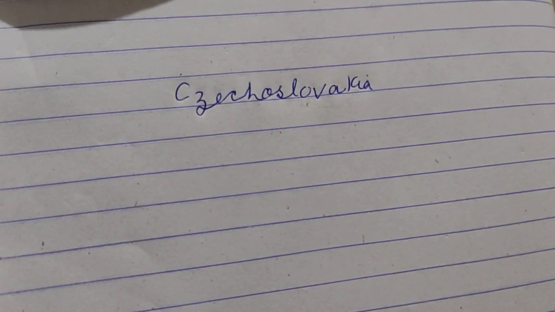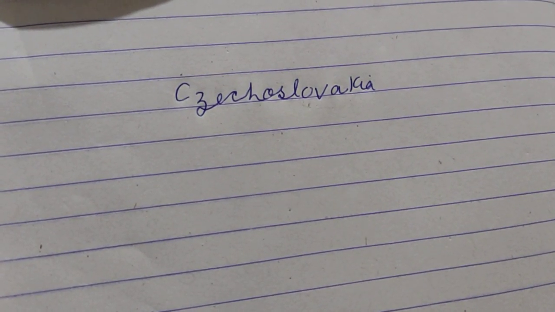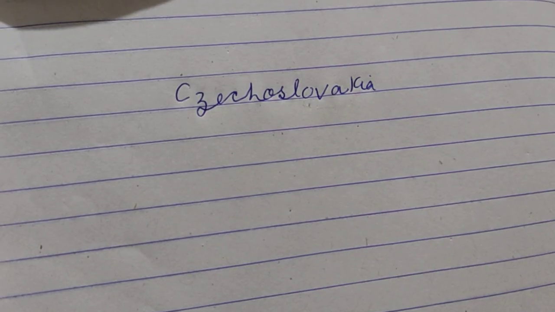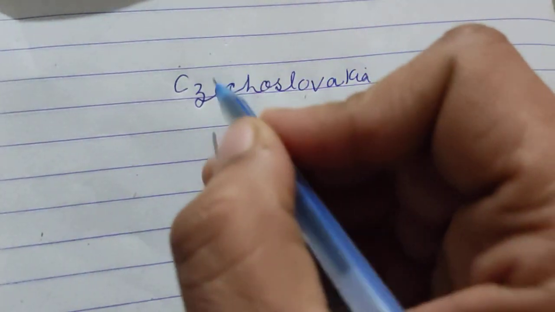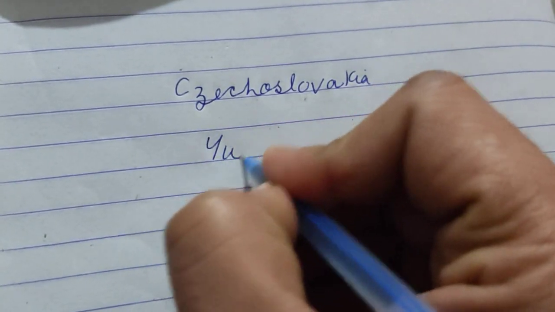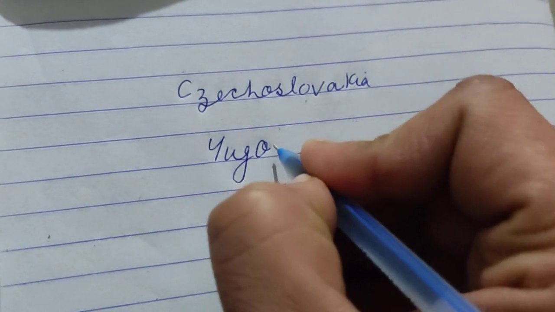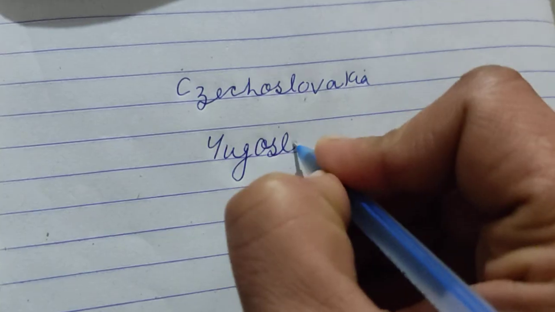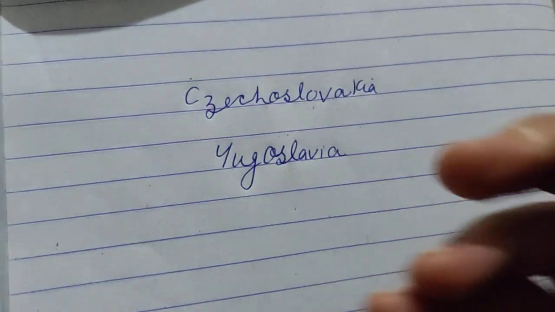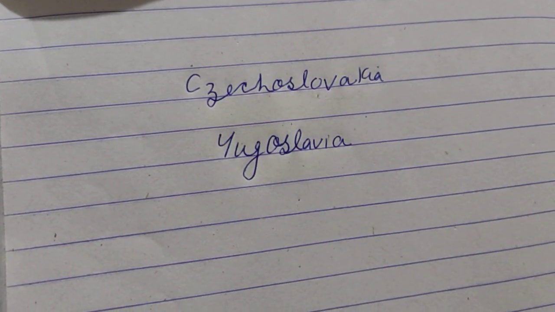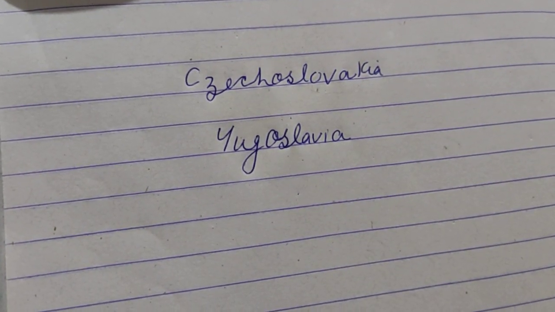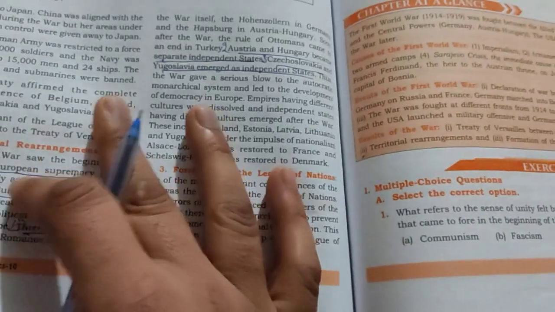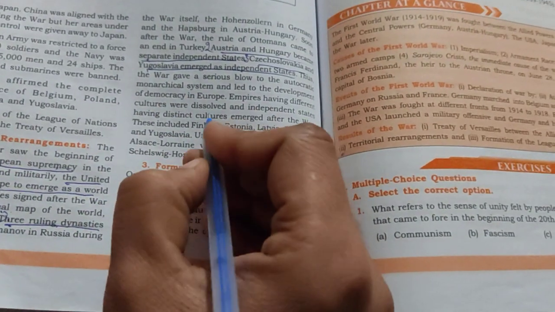Yugoslavia. Czechoslovakia and Yugoslavia emerged as independent states.